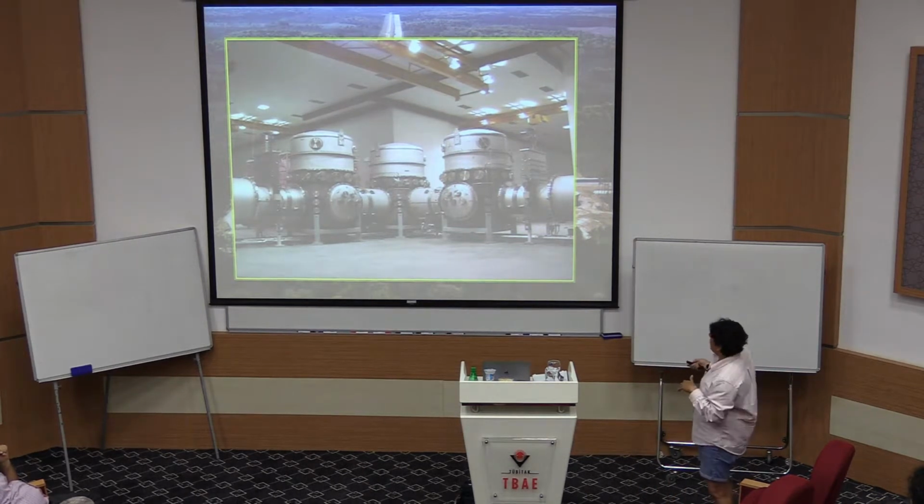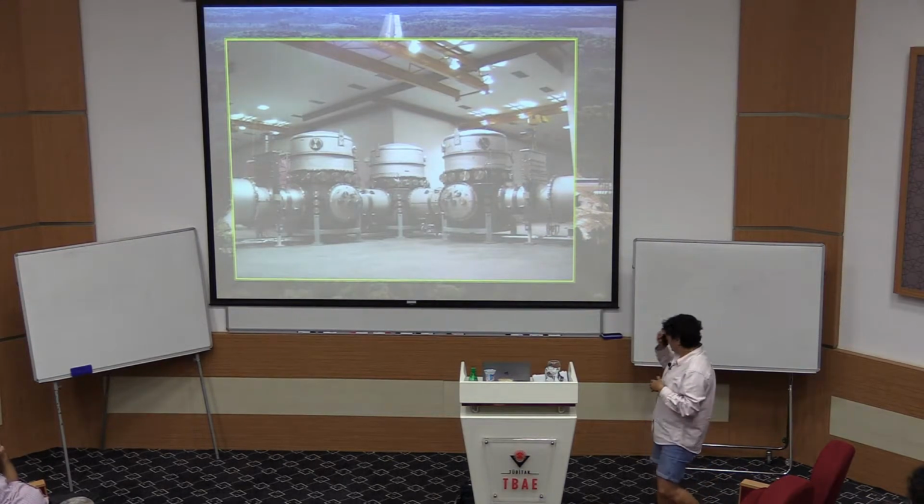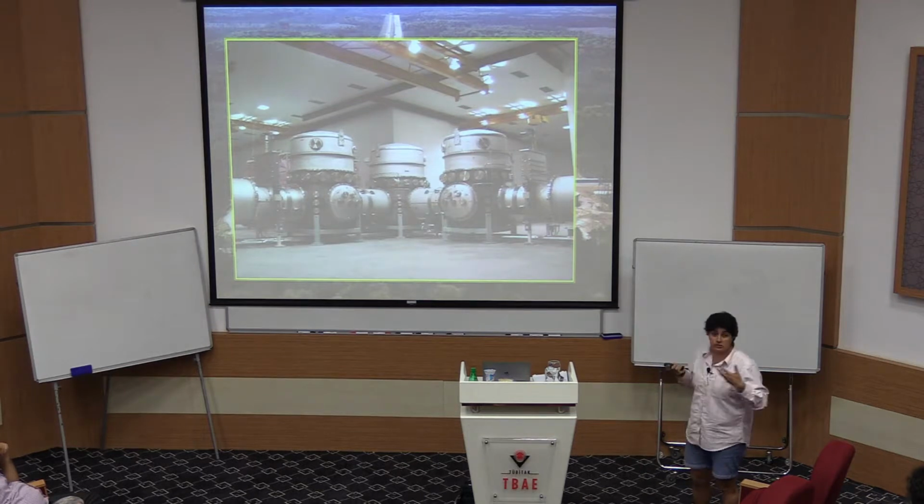Why do you need such a big house for a mirror? It's a house that's about the height of this room. You need a big house like that because you need vibration isolation. And I'm going to tell you about how we do that.